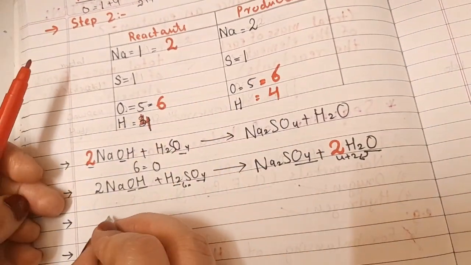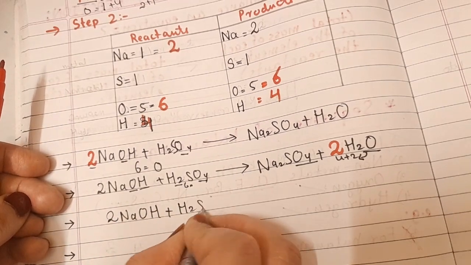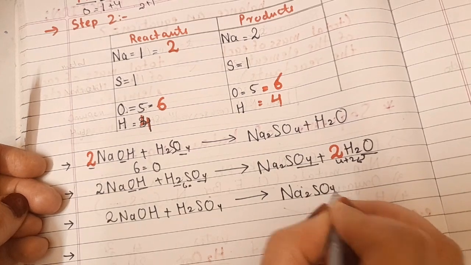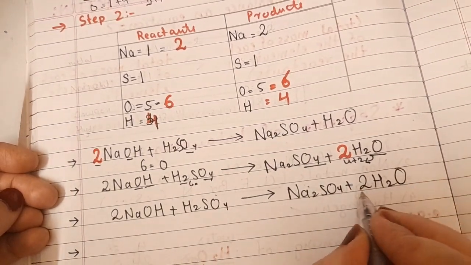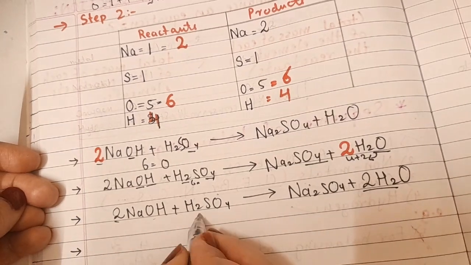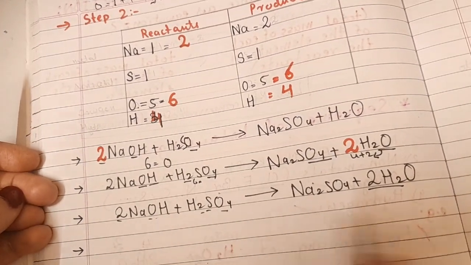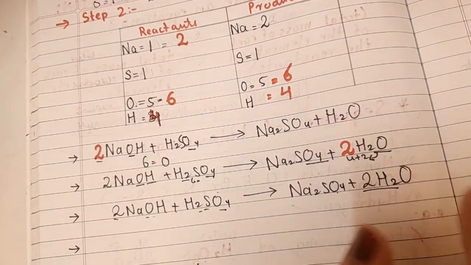Now just write the balanced chemical equation again: NaOH plus H2SO4 gives us Na2SO4 plus 2 H2O. Okay, here 4, here also 4, 1 sulfur, and 6 oxygen. Here also 4 plus 2, 6 oxygen is there. Okay, so this was the first example. Now just look at the second example.